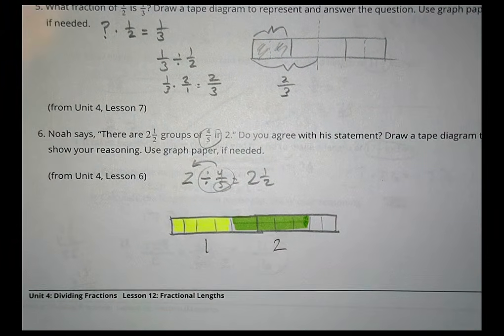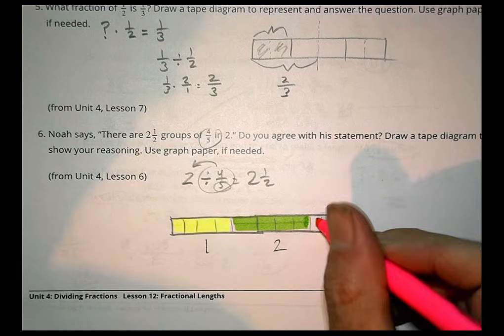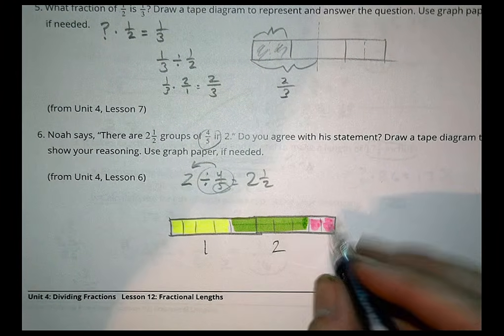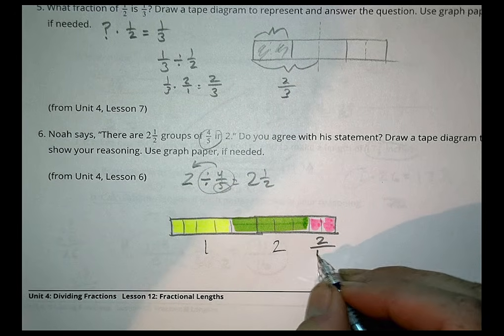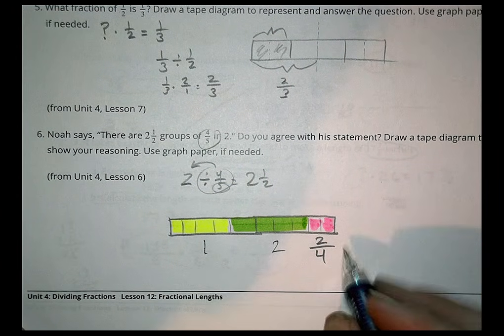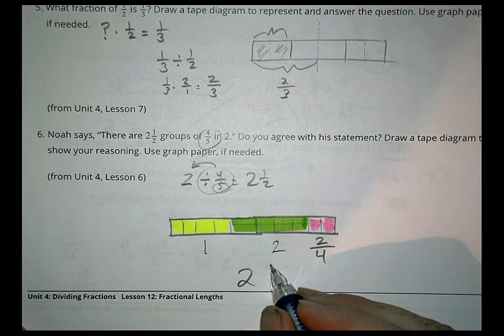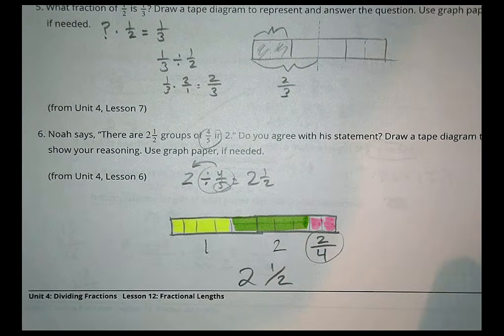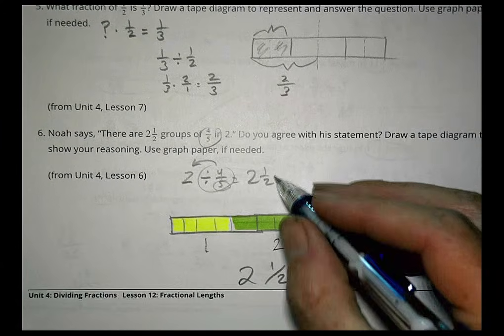And now what do I have left? Well, I have 1, 2 left. I have 2 little blocks left, and it takes 4 to make a whole. So I have 2/4, or really what I have is 2.5, because that reduces to a half, and that's what I got. So is he correct there? Yep, he is correct.